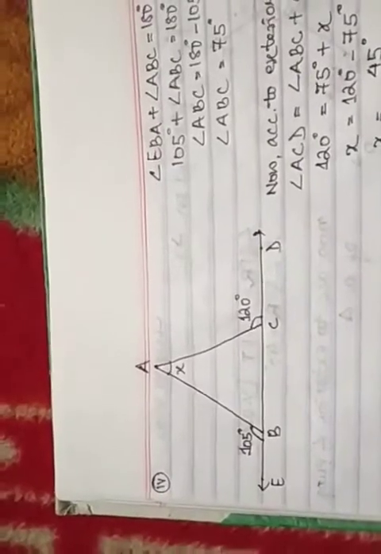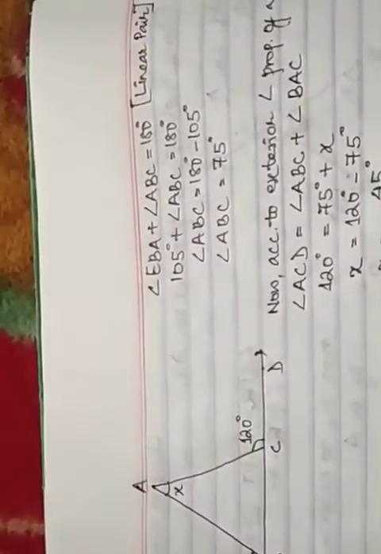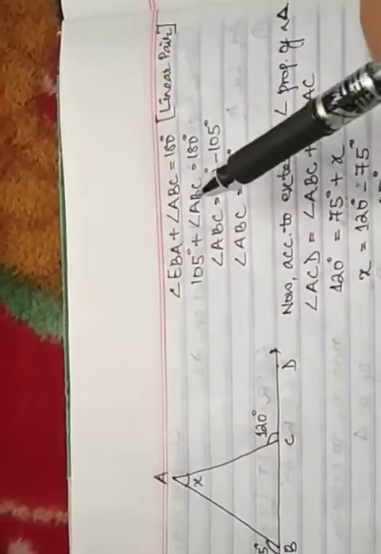See, there will be very many alternative ways of doing a sum in geometry. If your approach is correct, you will get a correct answer. Okay, so in this one I'll be using the same that I have told you in the second case, second condition. That is, first of all, I'll be using this sum: angle EBA plus angle EBC is equal to 180 degree, that is linear pair.